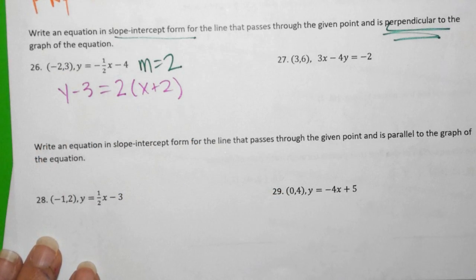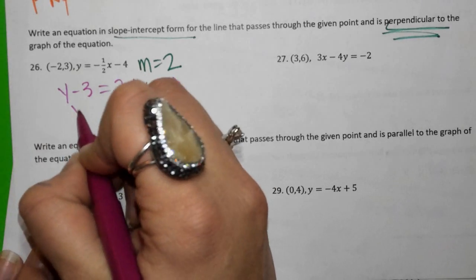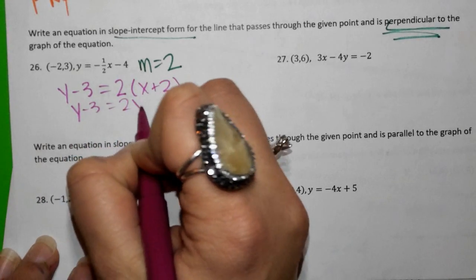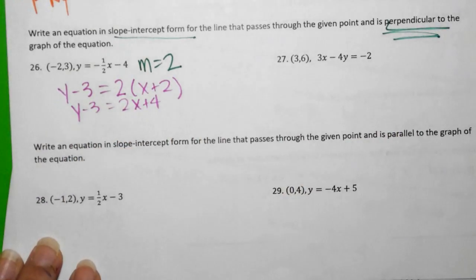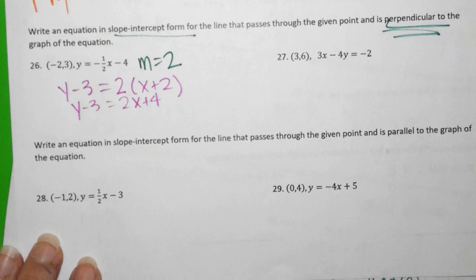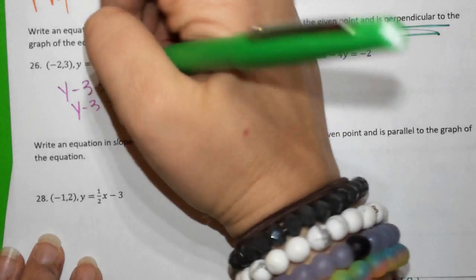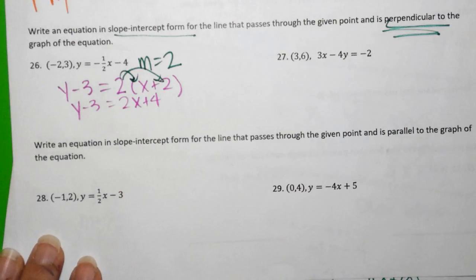Are we ready for the next step? We're trying to get y by itself, so we have to distribute. So y minus 3 equals 2x plus 4. Is everybody with me? Where'd you get the 4 from? 2 times 2 is 4. I distributed. Right there. And right there.